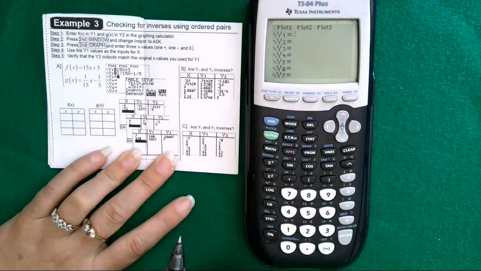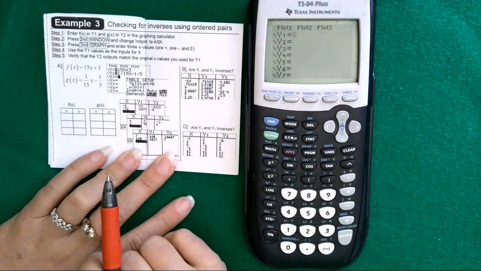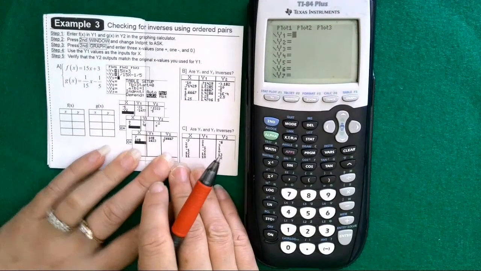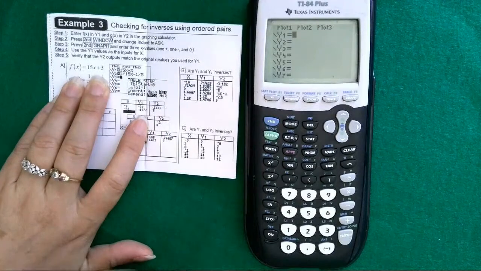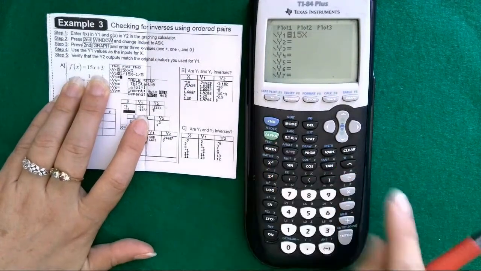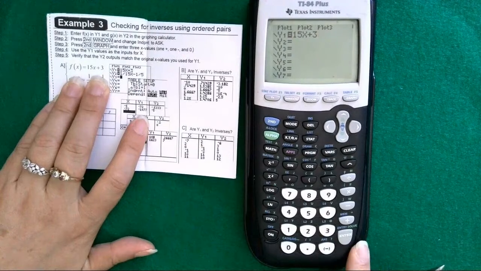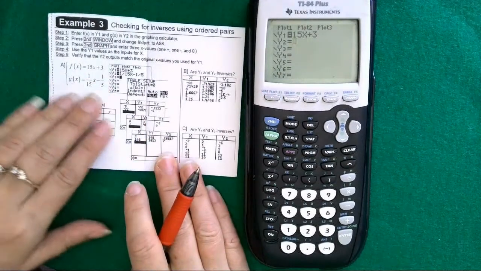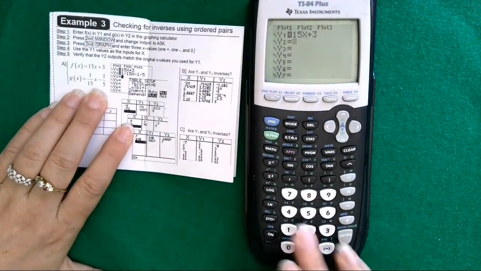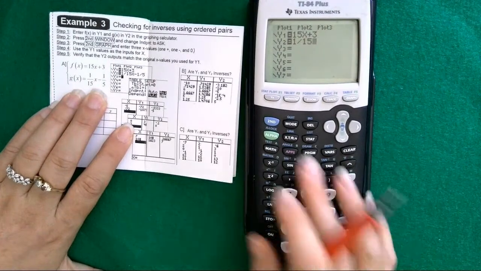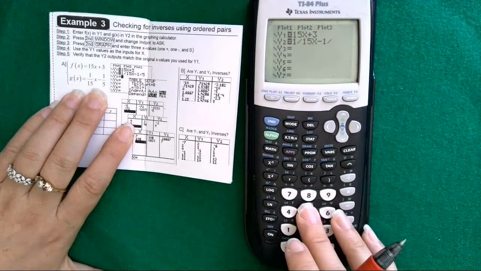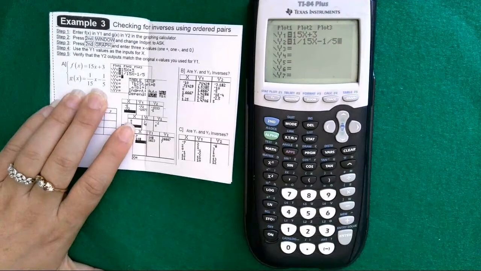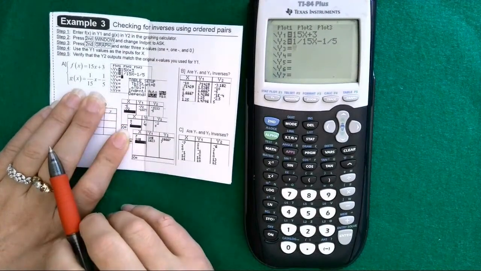So now when we go to the y equals, everything that we had in there earlier is gone, and in y1 we're going to go ahead and enter this f of x, 15x plus 3. So 15x plus 3, enter, that goes into y1. Okay, g of x we're going to put into y2, and that's 1 over 15, and then x minus 1 over 5. Okay, and then we'll press enter, and that's our g of x then in y2.